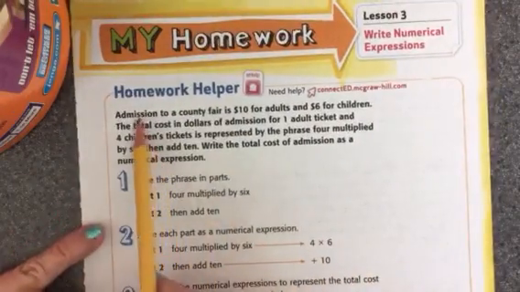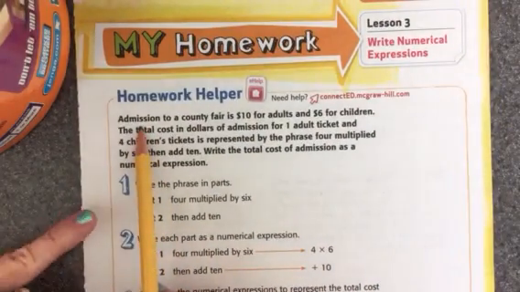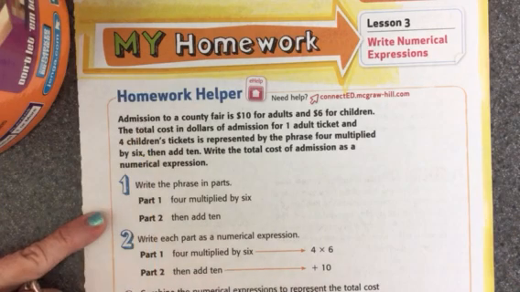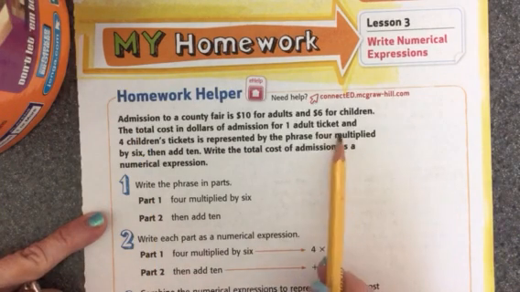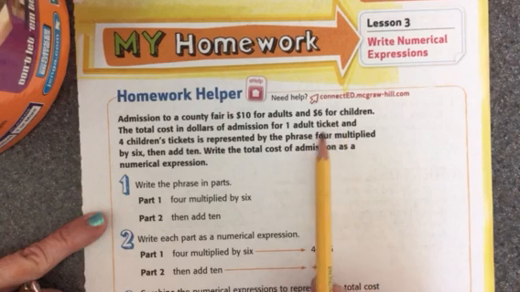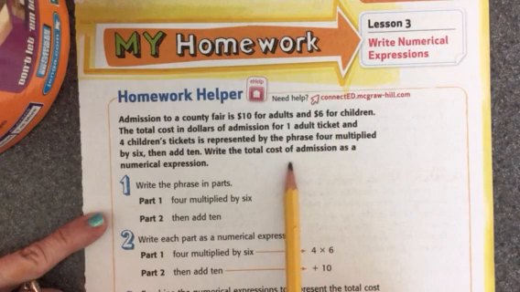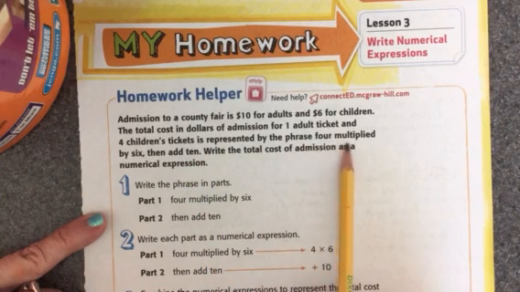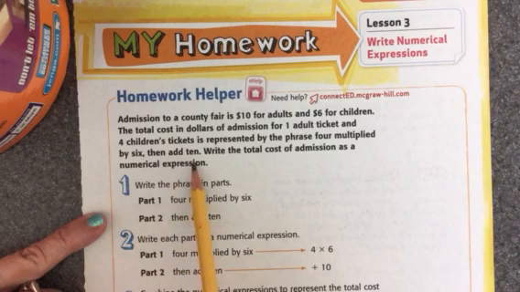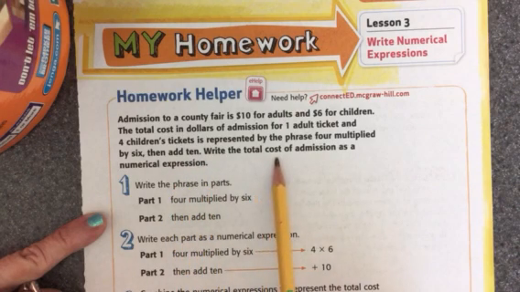Looking at this homework helper, we have a problem to solve. Admission to a county fair is $10 for adults and $6 for children. The total cost in dollars of admission for one adult ticket and 4 children's tickets is represented by the phrase 4 multiplied by 6, then add 10. Write the total cost of admission as a numerical expression.